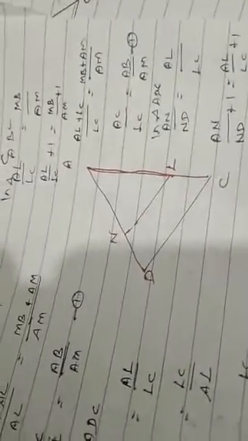Check AL divided by LC. Here AC divided by LC, from the first and second, are equal from 1 and 2. So I can write AB divided by AM equals AD divided by ND.